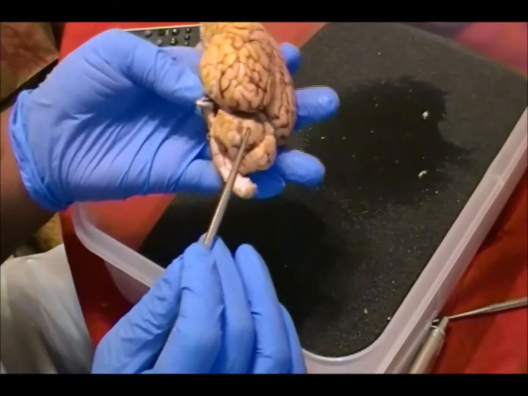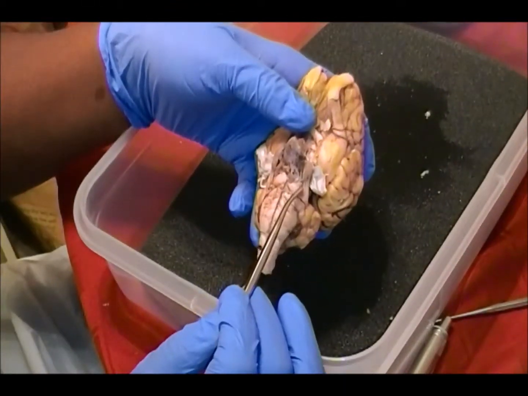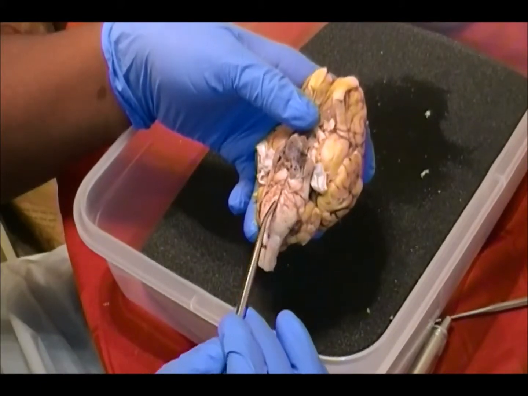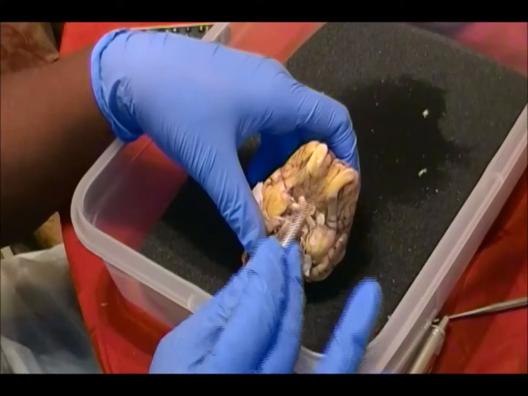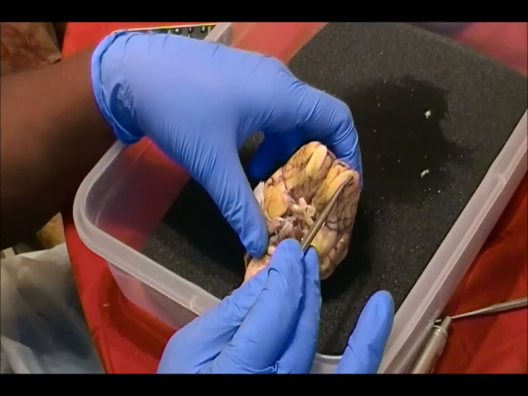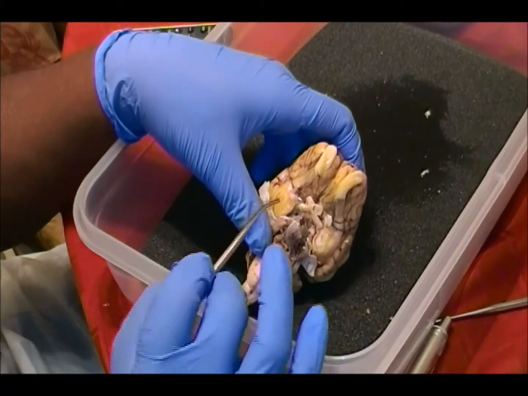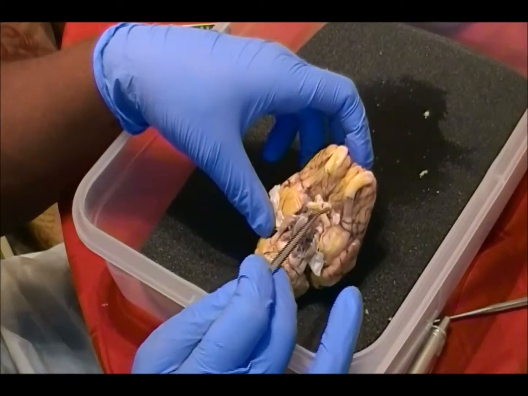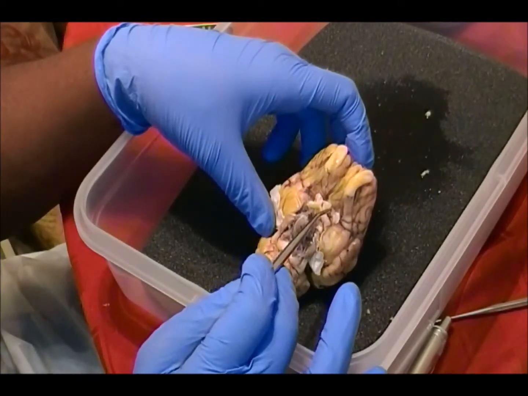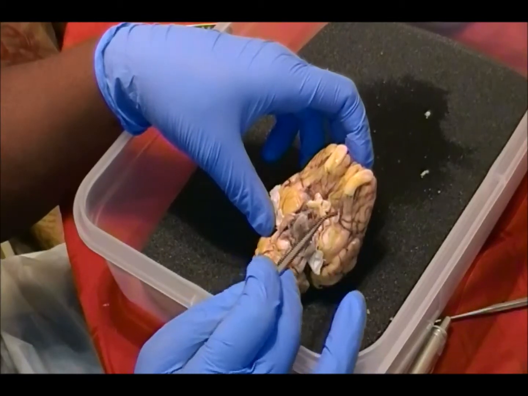Okay, and then here is the cerebellum right here. Here are the pons, the medulla oblongata, and right here we've got the olfactory bulbs and the olfactory tract. Then we have the optic nerves here, and the optic chiasm in the middle.